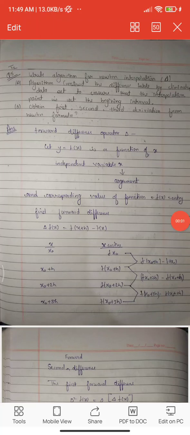Hello guys, it is the last question for the series of test 2, question 5. The question is: write an algorithm for Newton interpolation. The first sub-question is: construct the difference table by eliminating the data set to ensure that the interpolation point is at the beginning of the interval.